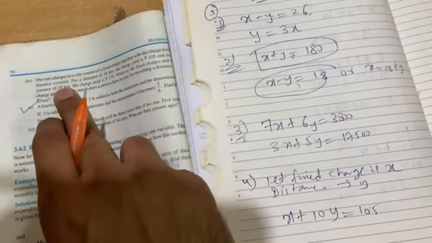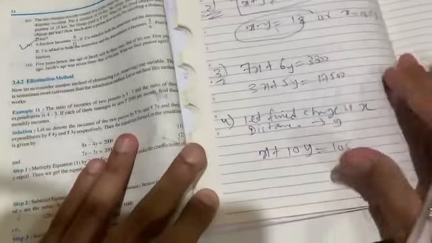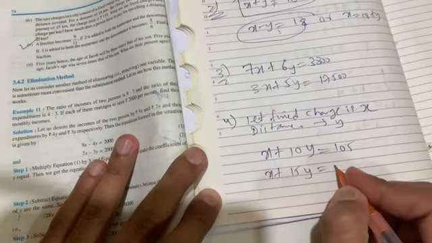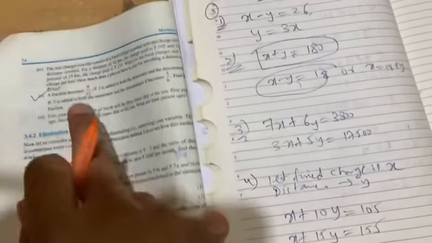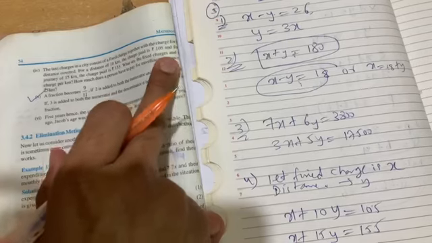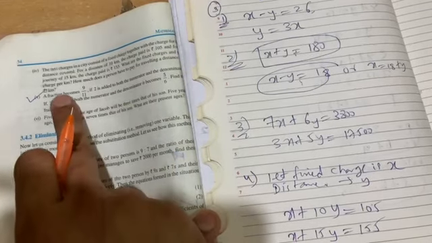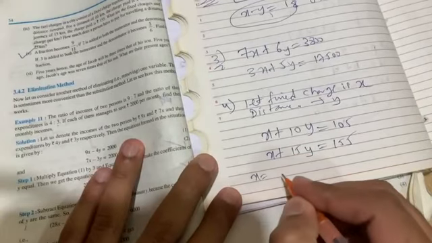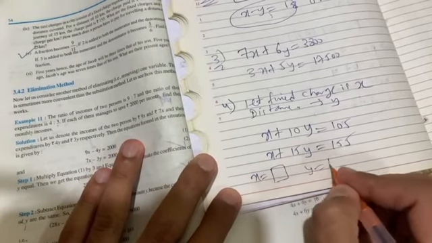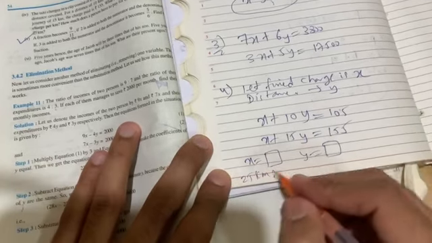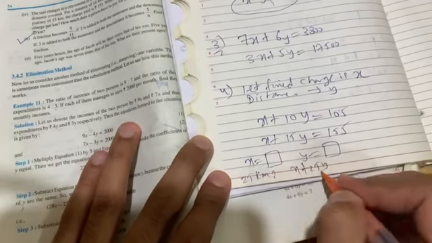Similarly, for 15 kilometers, 155. So what will be the equation? 15 kilometers will be fixed charge plus 15y is equal to 155. So these are the two equations we will get. So find x and y. After getting x and y, they have also asked to find the charge for 25 kilometers. That will be x plus 25y, right?